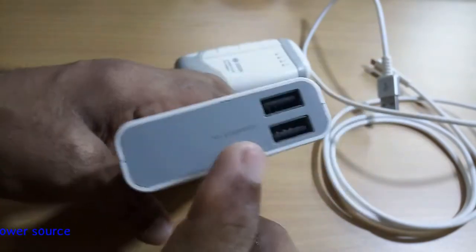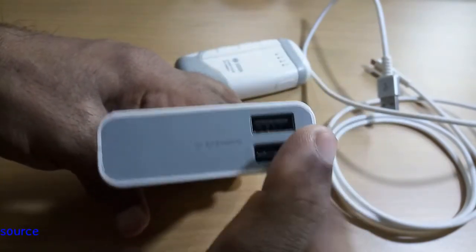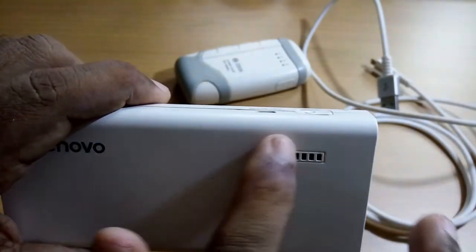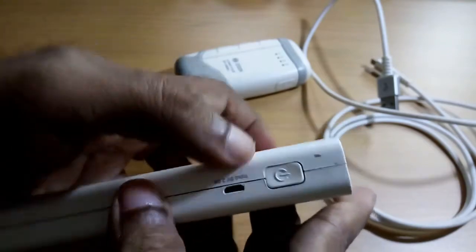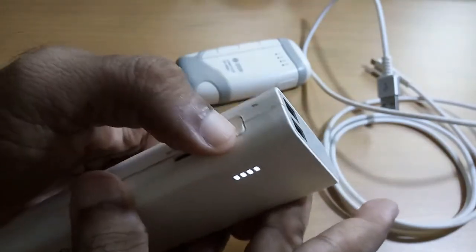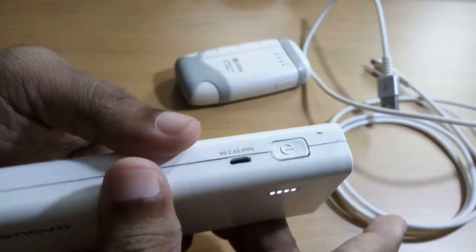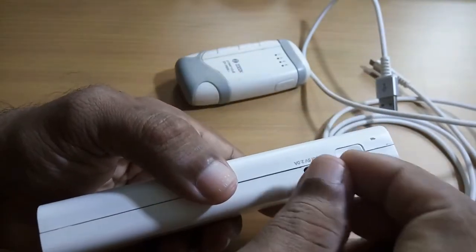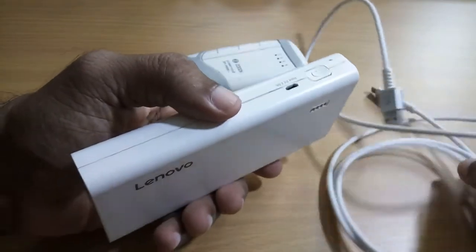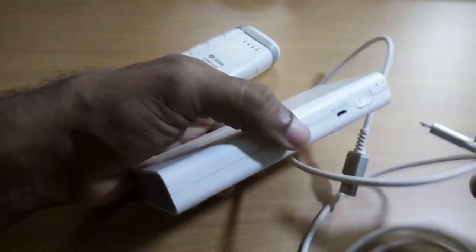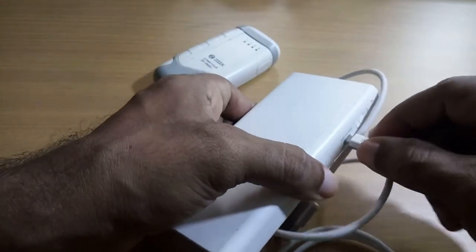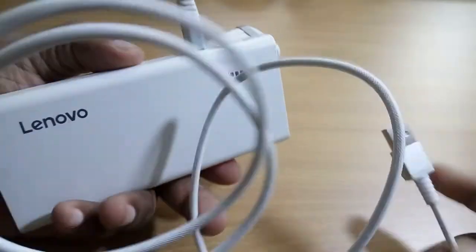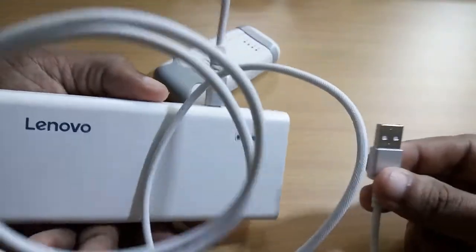This also does have two USB connectors, and this shows the indicator. There is an LED indicator there, and it also has a switch here. You can charge this device through the cable. You have the cable here. This is the micro USB cable. You can plug it into this port, and you can use the USB port to connect.